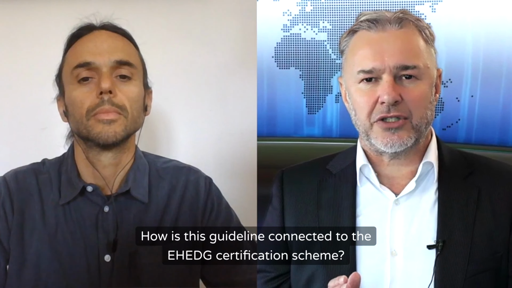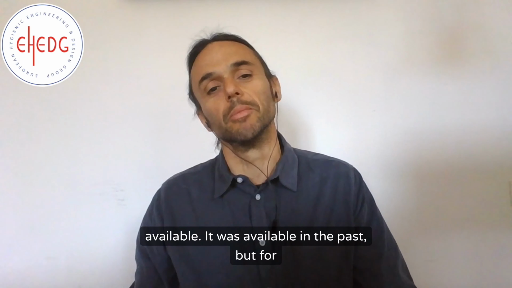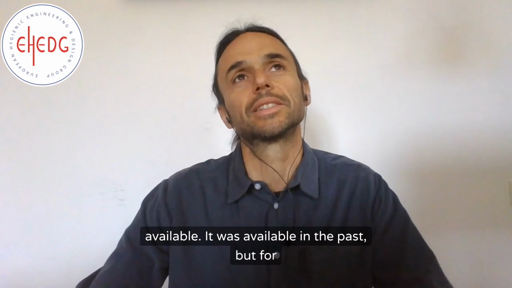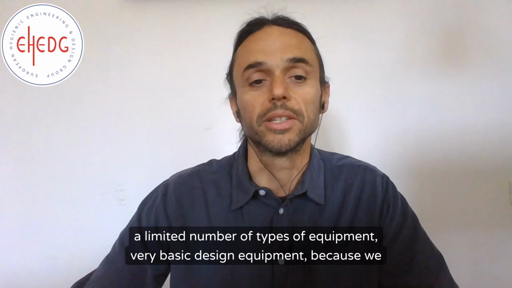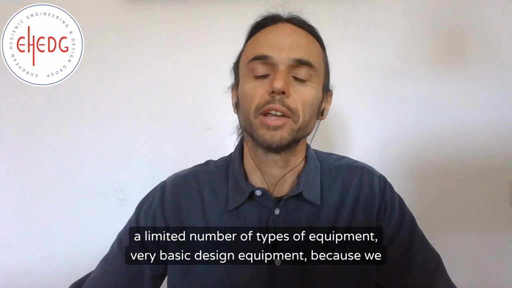How is this guideline connected to the EHEDG certification scheme? The certification for open equipment was already and is already available. It was available in the past, but for really a limited number and types of equipment, very basic design equipment, because we hadn't any test to prove the cleanability in the past, and so in case of doubt we could not certify anything.